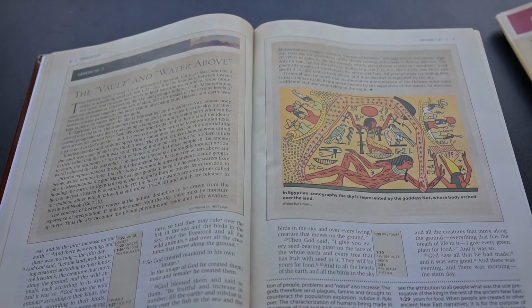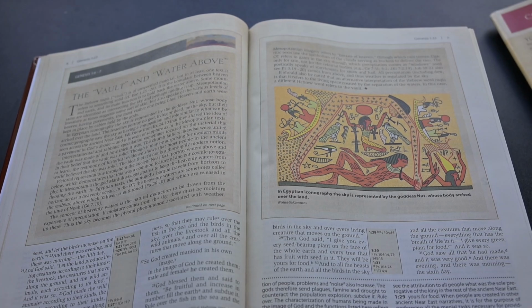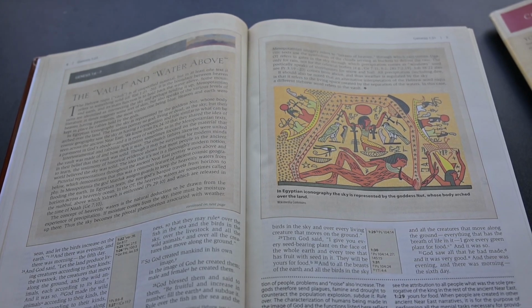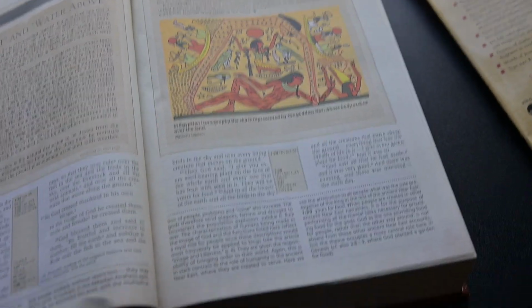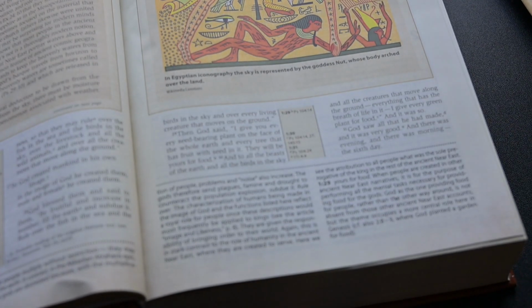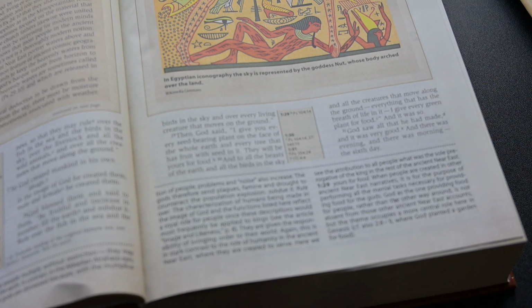So it's Genesis 1:29. Then God said, I give you every seed-bearing plant on the face of the whole earth, every tree that has fruit with seed in it, they will be yours for food. And so the note is yours for food. So when people are created in other ancient Near East narratives, it is for the purpose of performing all the menial tasks necessary for providing food for the gods. God as the only one providing food for people, rather than the other way around, is not absent from the other ancient Near East accounts, but the theme occupies a more central role here in Genesis.